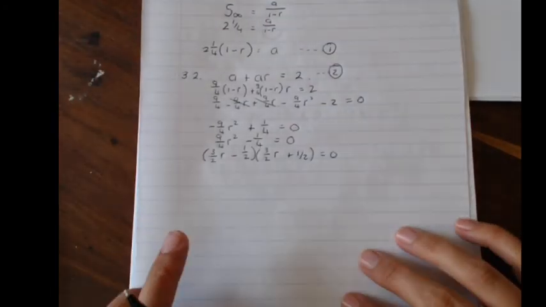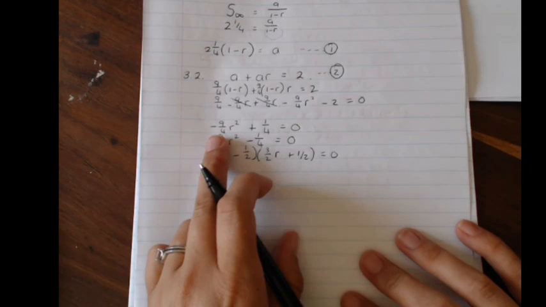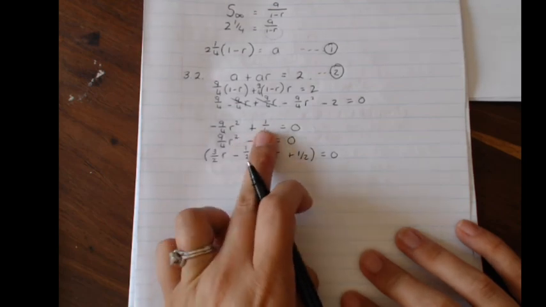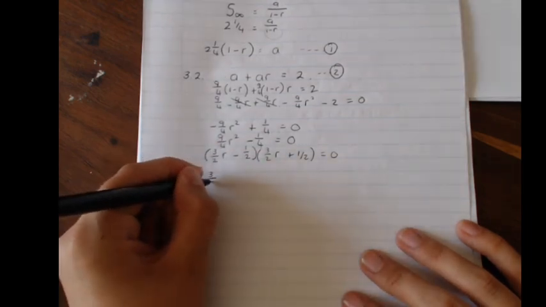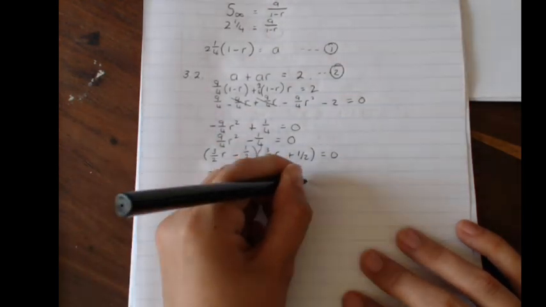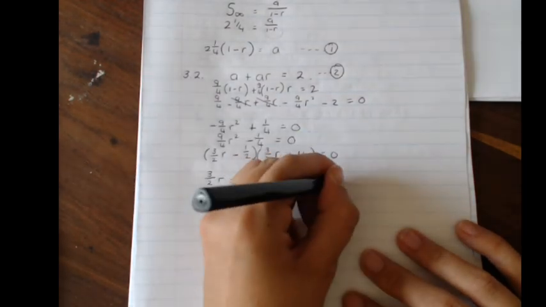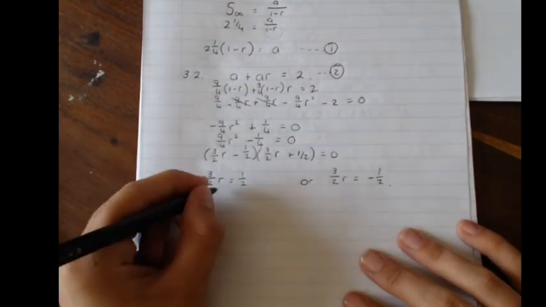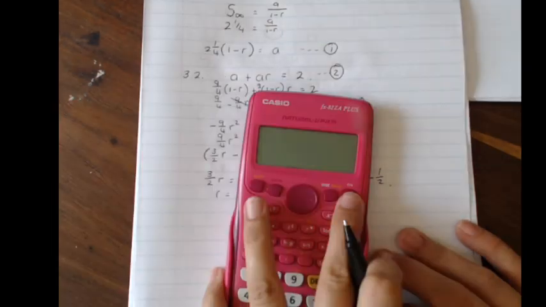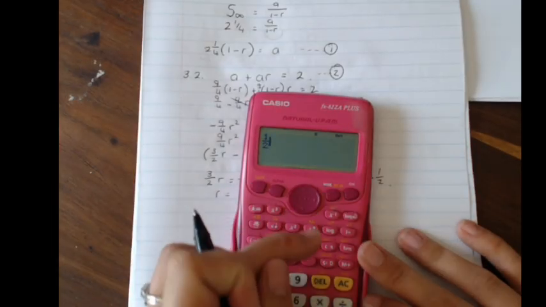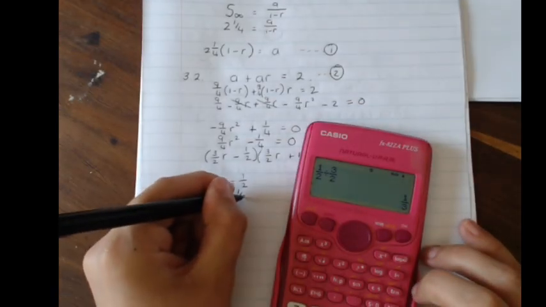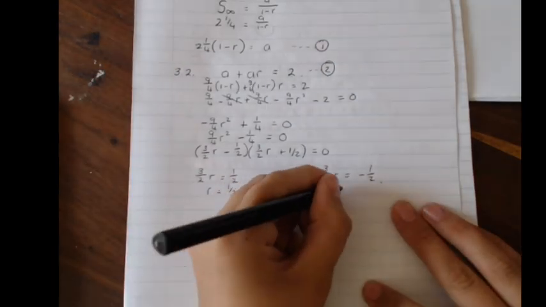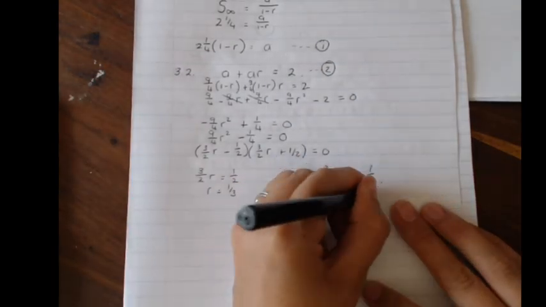So you can factorize this, or you can use the quadratic formula with your A is 9 over 4, the B is 0, and the C is negative a quarter to get the value of R. So this 3 over 2R is a half, or 3 over 2R is negative a half. And then if I simplify this, a half divided by 3 over 2 is a third, and negative a half divided by 3 over 2 is going to be negative a third.